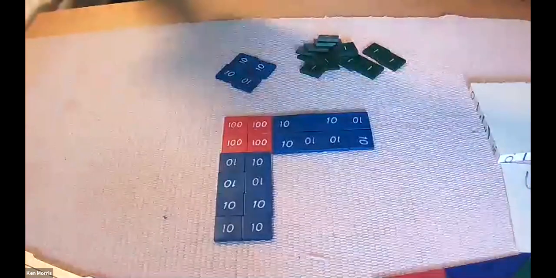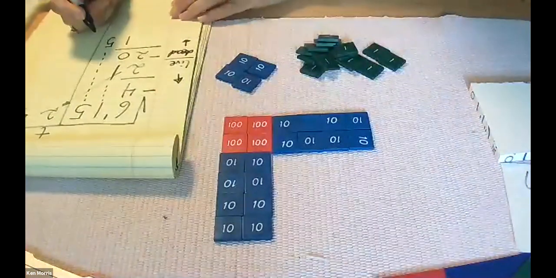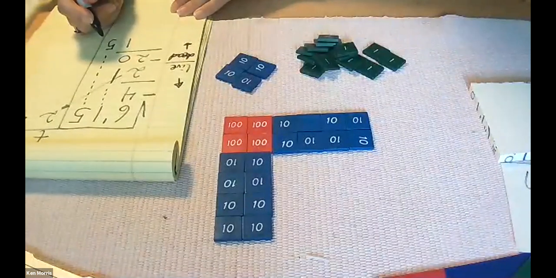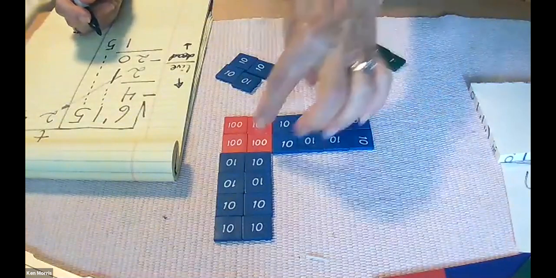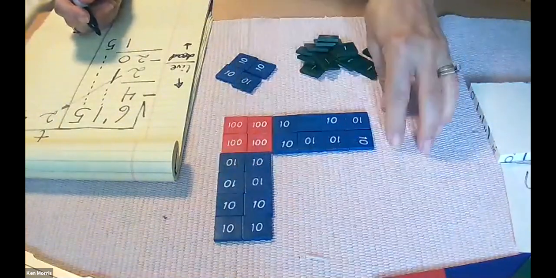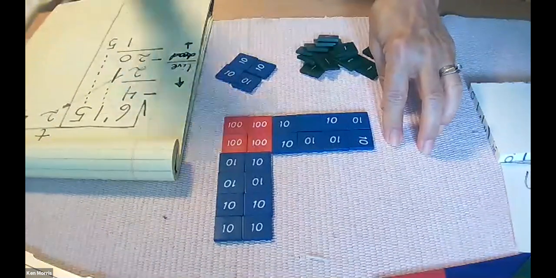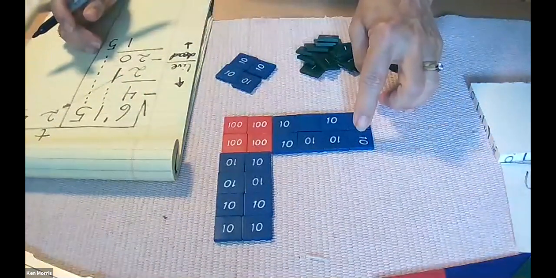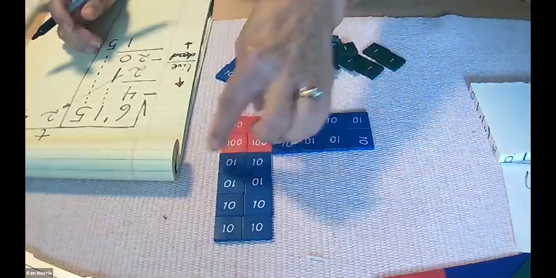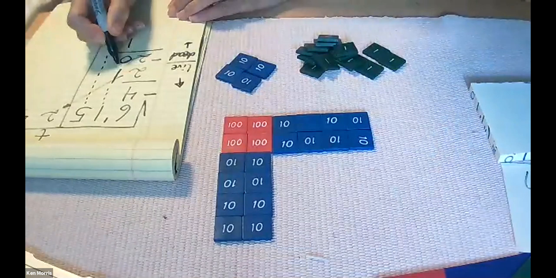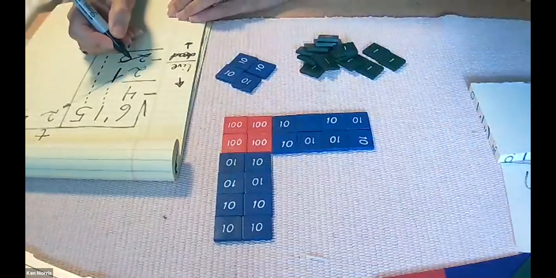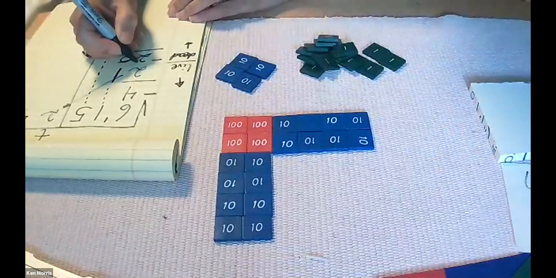Okay, so if we're doing that, then if we're only using 4 rows here, then instead of 20 tens, we're really only using 16, right? 2, 4, 6, 8, 2, 4, 6, 8. So the 20 changes to 16.